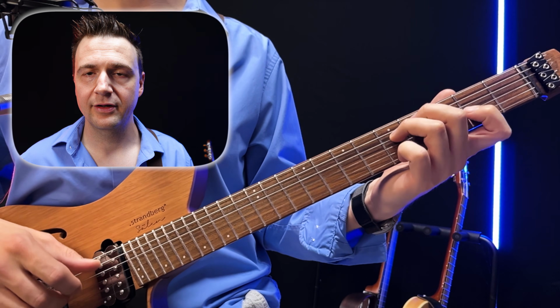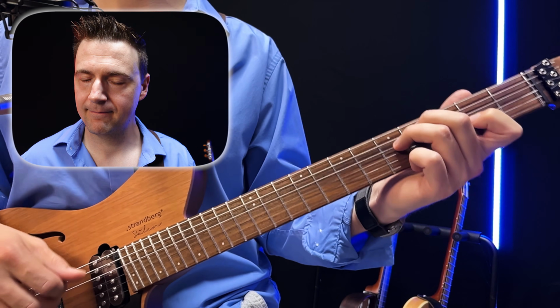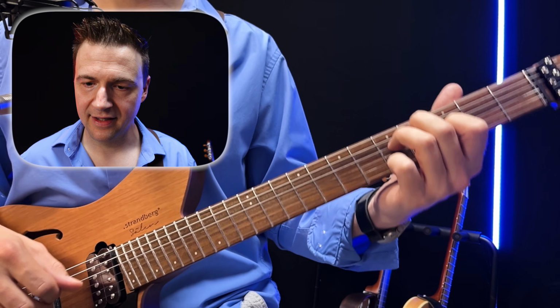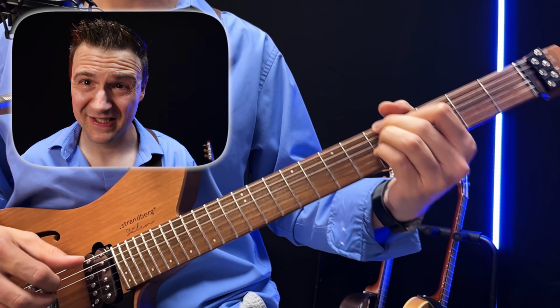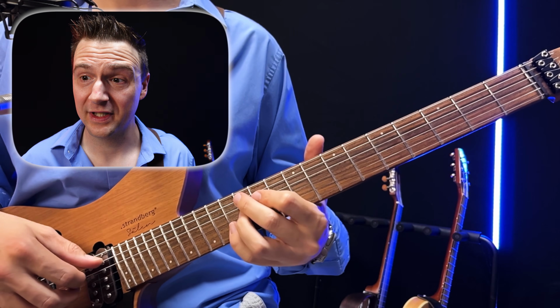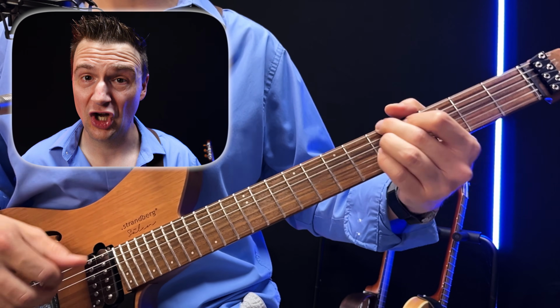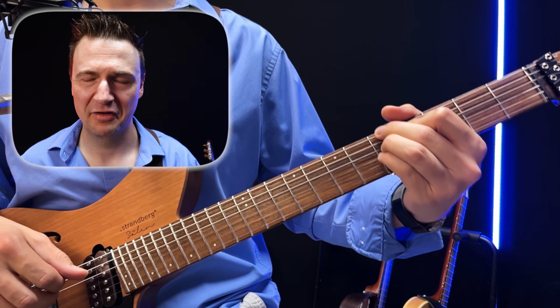So from the A on the G string, flat 9, natural 9, sharp 9. Yeah, I know it's low, right? This is the Hendrix chord, guys. It's a Hendrix chord, but it's an octave lower. I love that.